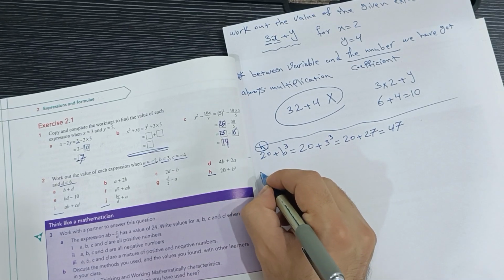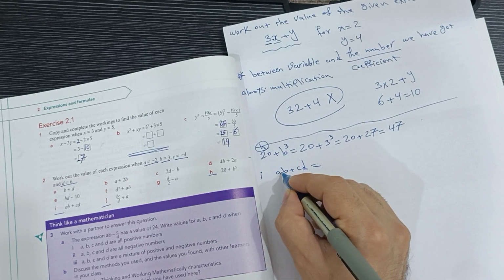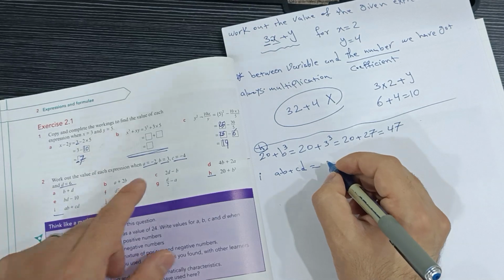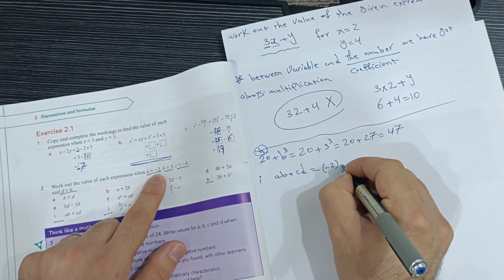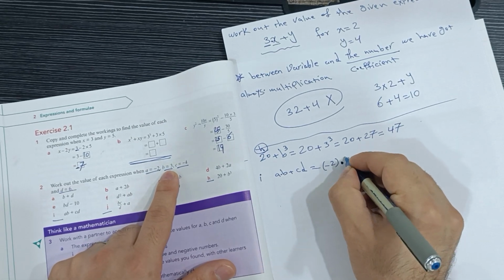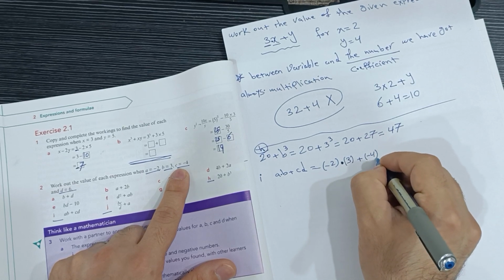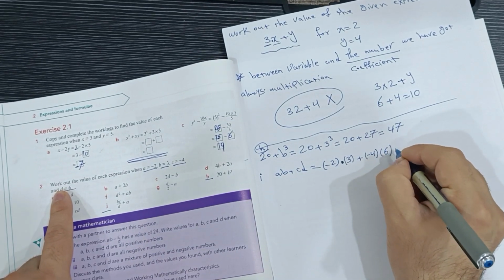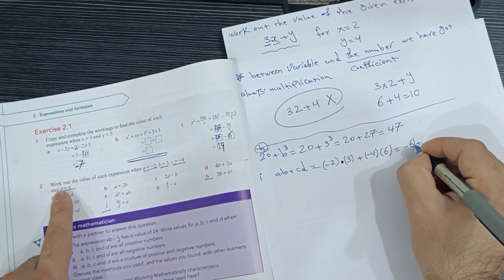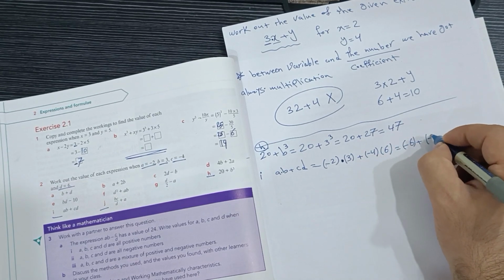How about example I? It says AB plus CD. Well, between these two variables, guys, we have got times. So A is -2 times B is here 3. And then we have plus C is -4, D is 6. So 3 times -2, -6, plus, put them in the bracket in order to not confuse, -4 times 6, -24.